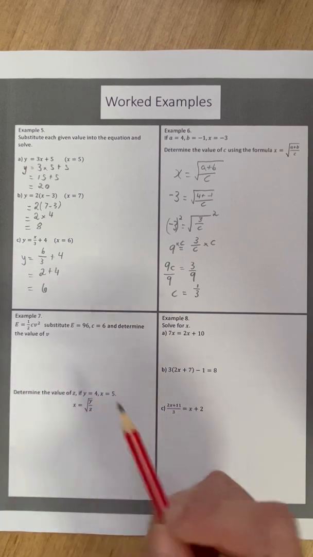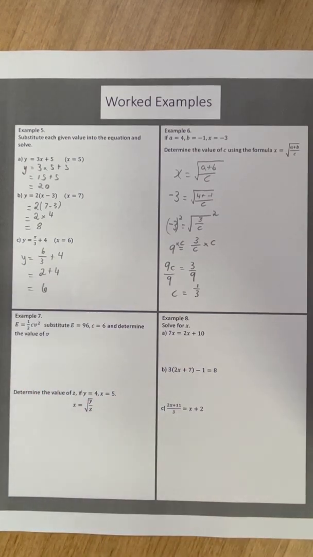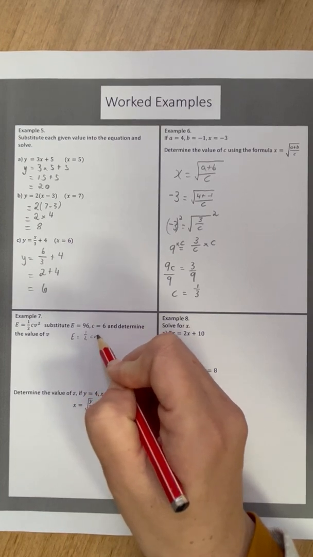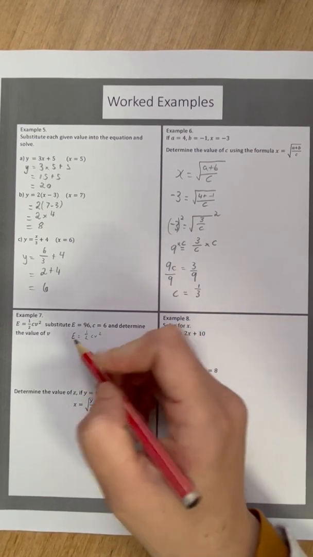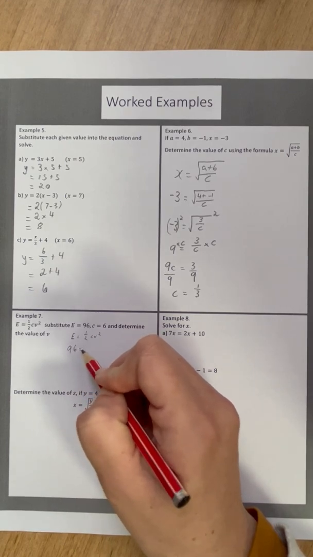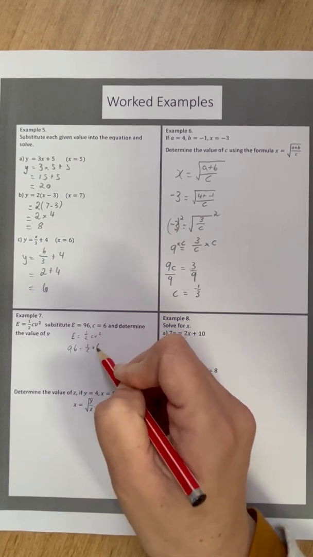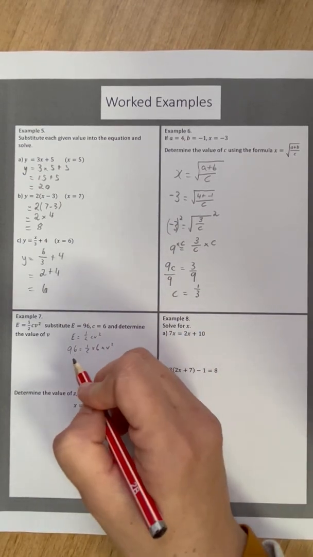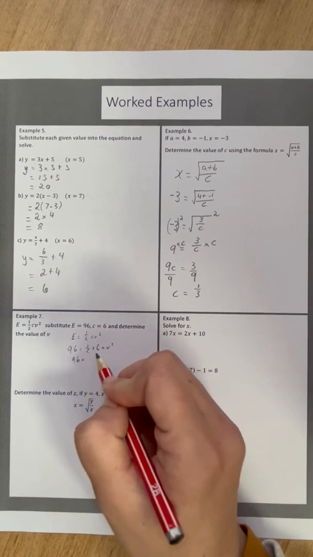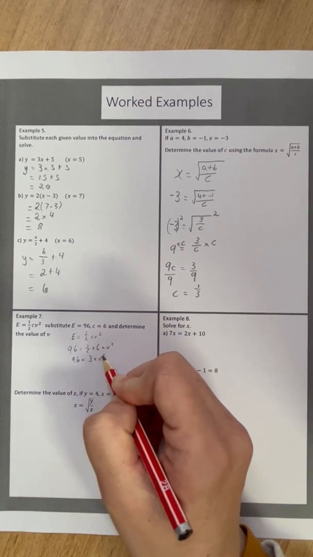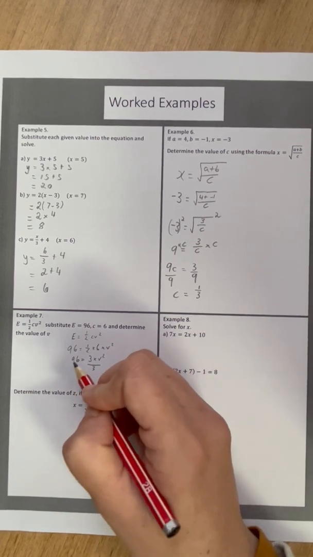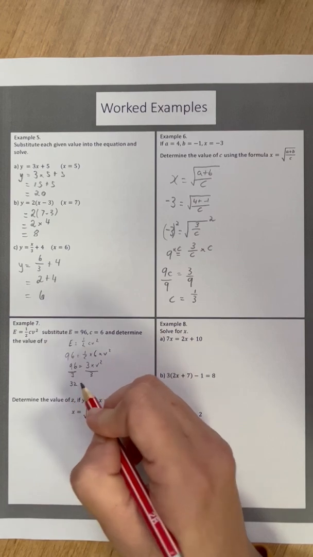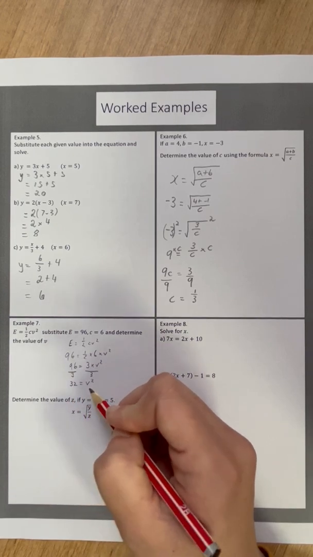Okay, our next example, we've got e equals a half cv squared. We need to substitute in the information we're given in the question. So we're told e is 96 and c is 6. So I simplify what I can straight away. So I've got 96 equals a half of 6 is 3 times v squared. Divide by 3 to move it to the other side. So we divide both of these by 3, which is 32. So 32 equals v squared.